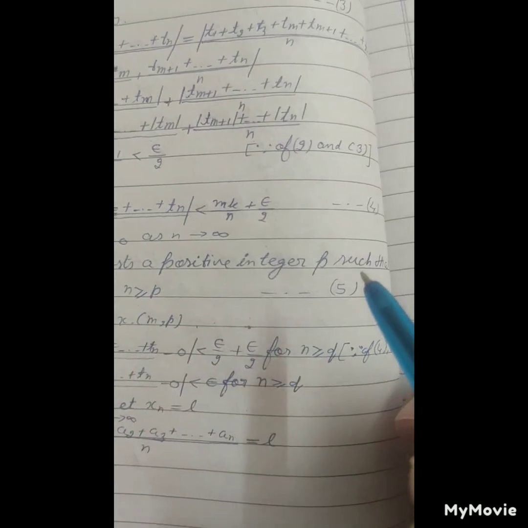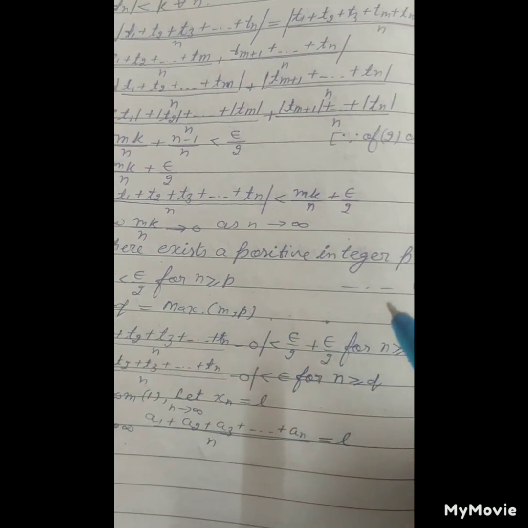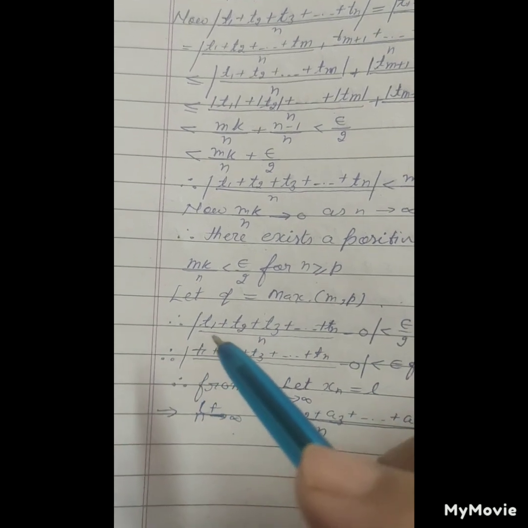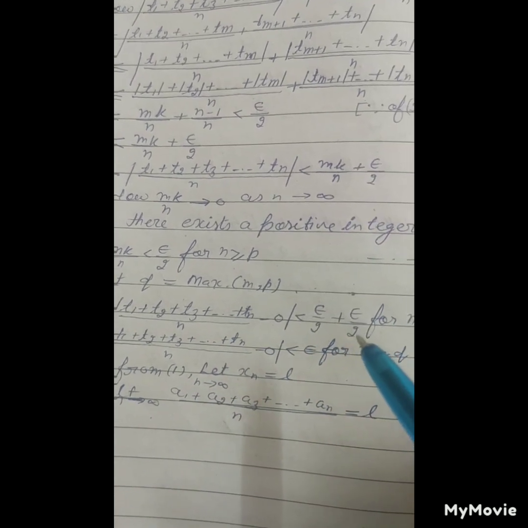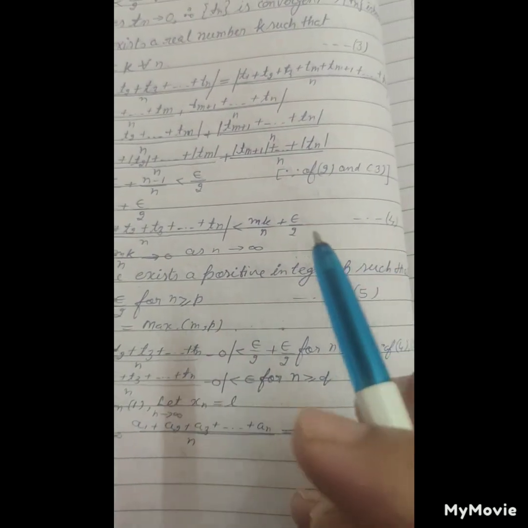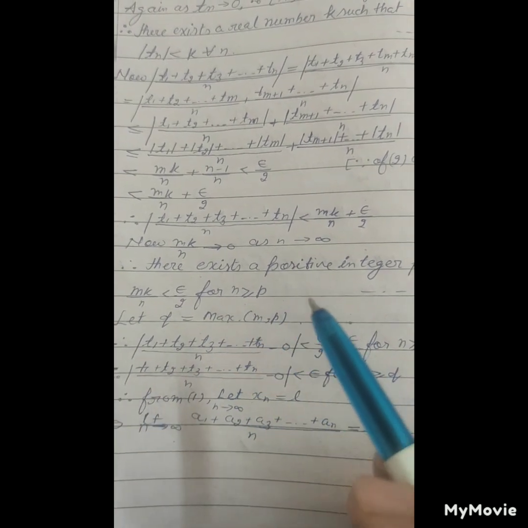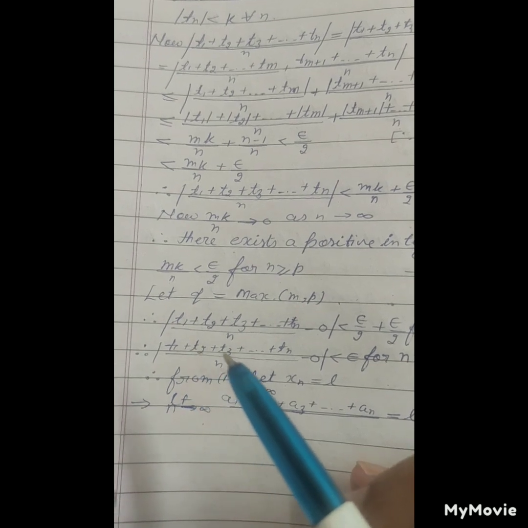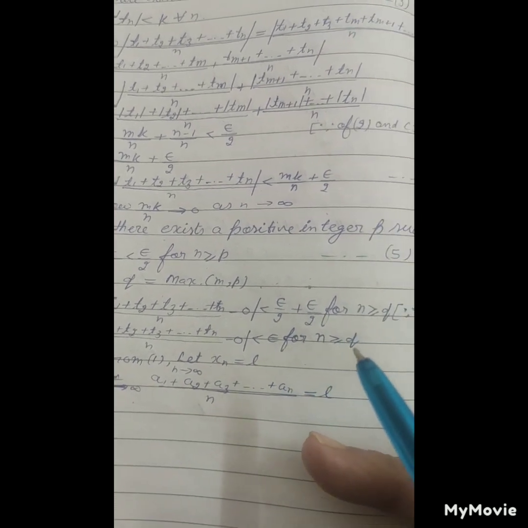Now mk/n tends to 0 as n tends to infinity. There exists a positive integer p such that mk/n is less than epsilon/2 for n greater than or equal to p. Equation 5. Let q be the maximum of m and p. So modulus of (T1 + T2 + ... + T_n)/n minus 0 is less than or equal to epsilon/2 + epsilon/2 for n greater than or equal to q, because of 4 and 5. In 4 we have mk/n + epsilon/2, and in 5 mk/n is less than epsilon/2, so replacing mk/n with epsilon/2 gives epsilon. So modulus of (T1 + T2 + ... + T_n)/n minus 0 is less than or equal to epsilon for n greater than q.